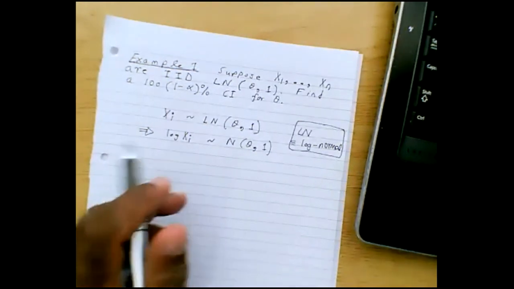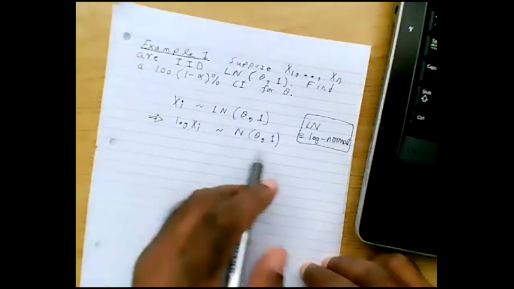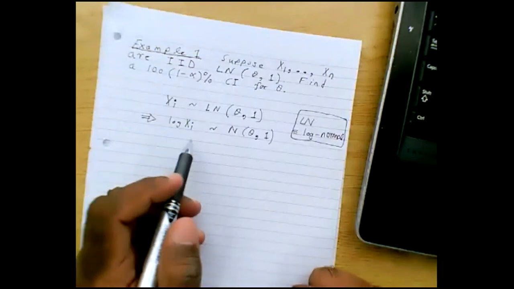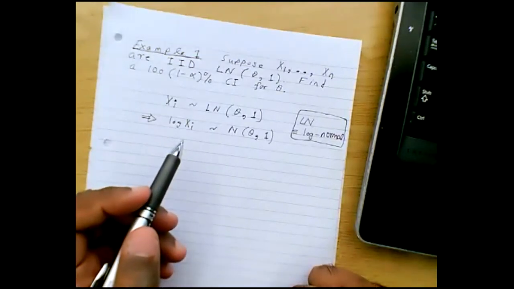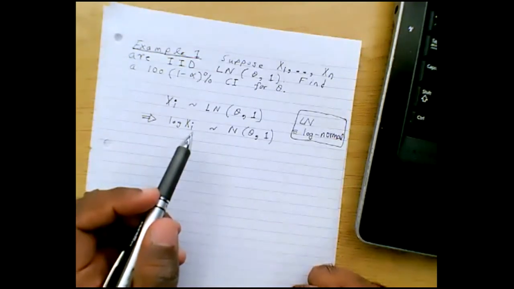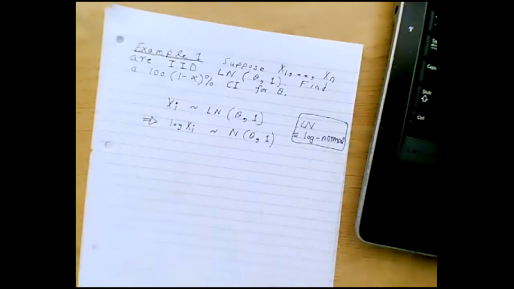But it's a simple distribution. You should go back to the website and look at the distributions. You will see that log normal is one of them. I'm sure you know where the website is, right?